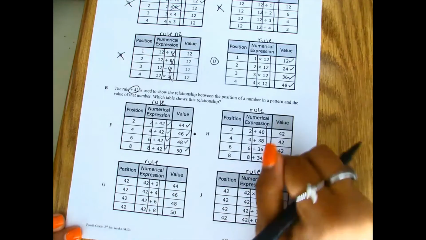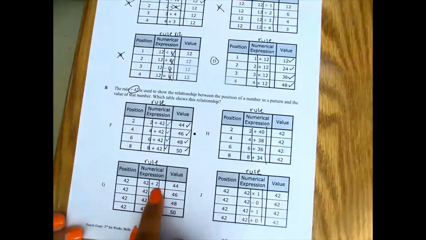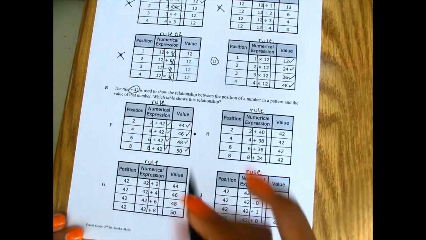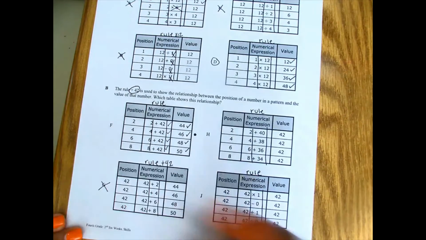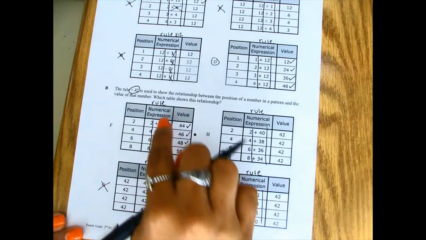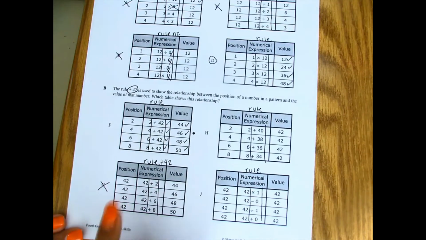Now let's look over here. Let's look at letter G. Let's look at what I'm adding. I need to add 42. Is this adding 42 to my rule? Nope. Is this adding 4? Nope. None of these are following my rule of adding 42. So this is wrong. And again, they put 42, 42, 42, 42, which I said does have to stay consistent. So they tried to trick us again, but we know what our rule is.